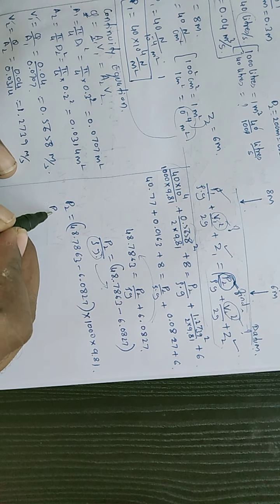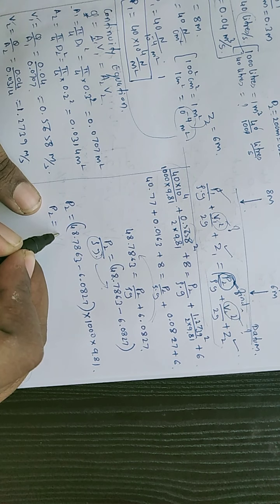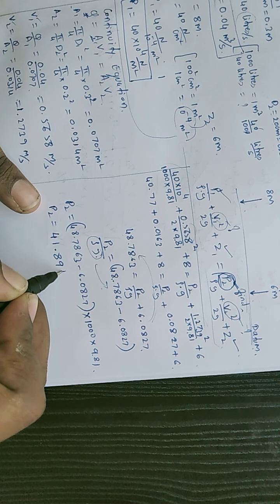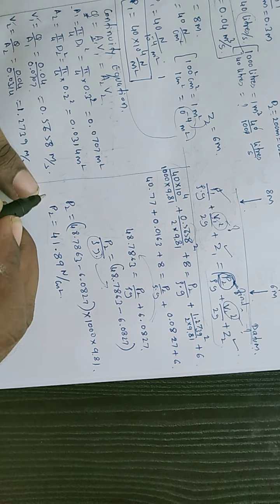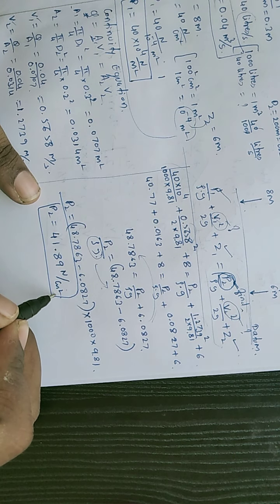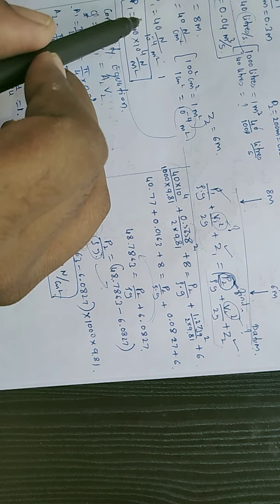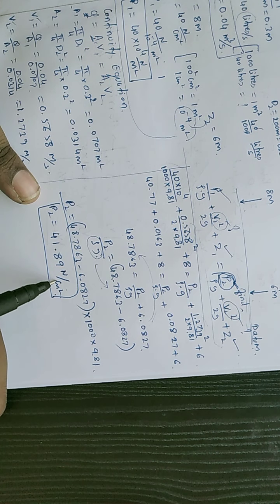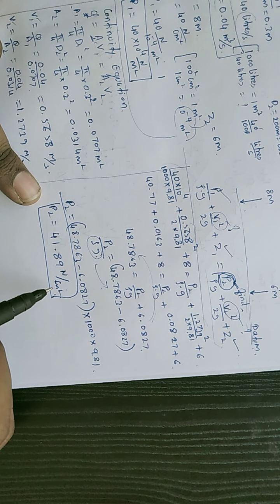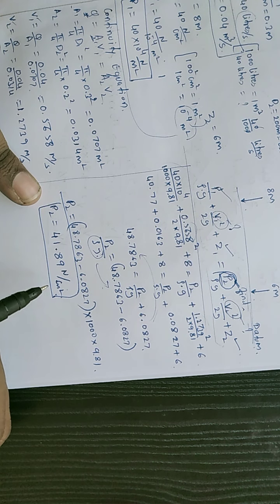When you simplify, you will get the value as 41.89 Newton per meter square. Since he has given P1 in Newton per centimeter square, we can convert it, but even if you keep it in Newton per meter square, no problem.